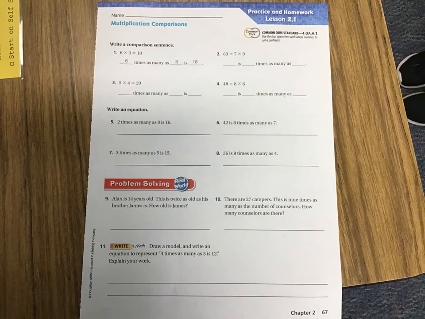This lesson is 2.1 in Go Math. It is on multiplication comparisons. So let's read the directions first. It says write a comparison sentence. One thing that we have to remember is "is" always means equal. Say that. "Is" always means equal. Very good. "Is" always means equal.